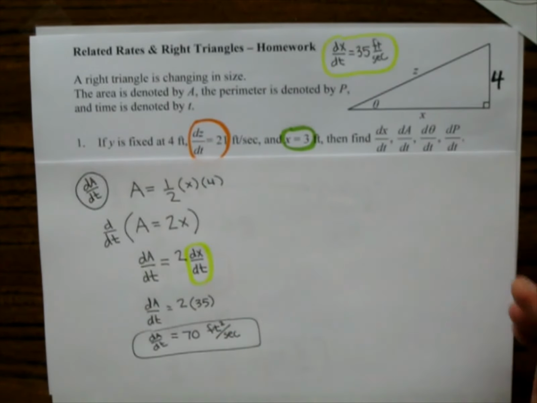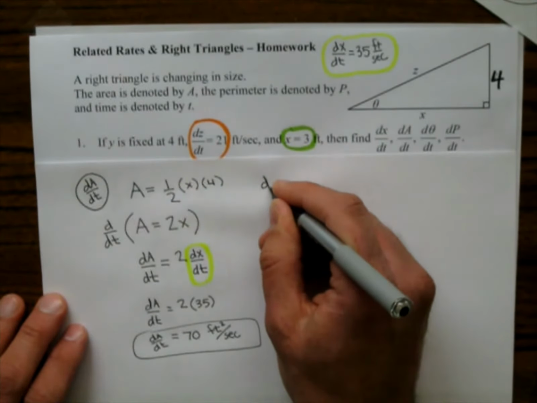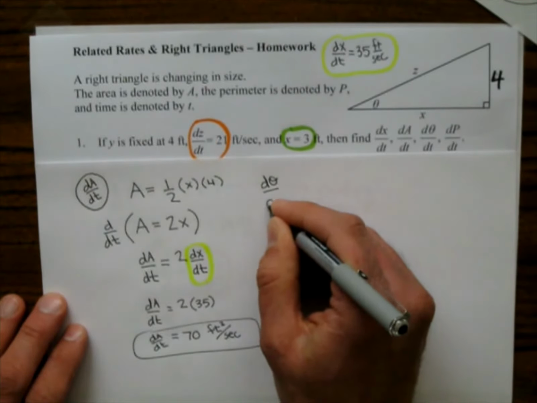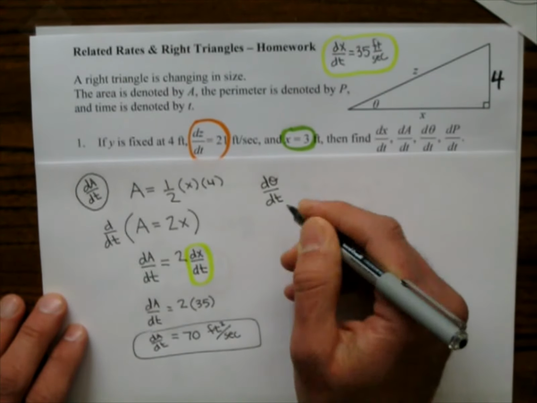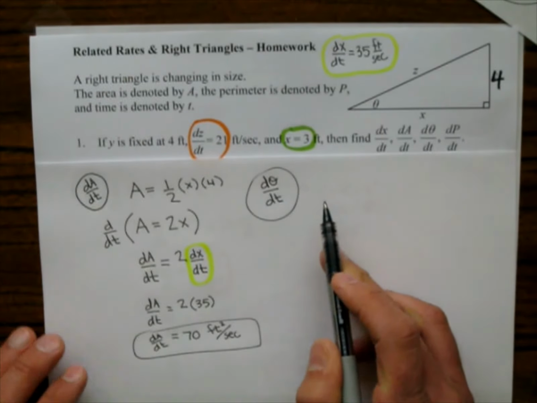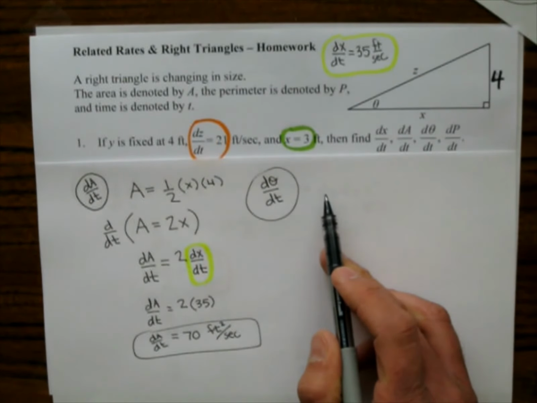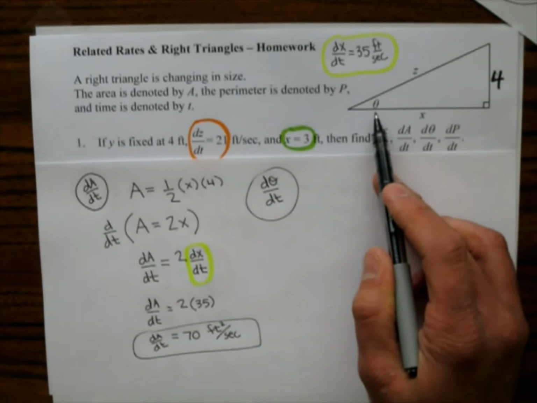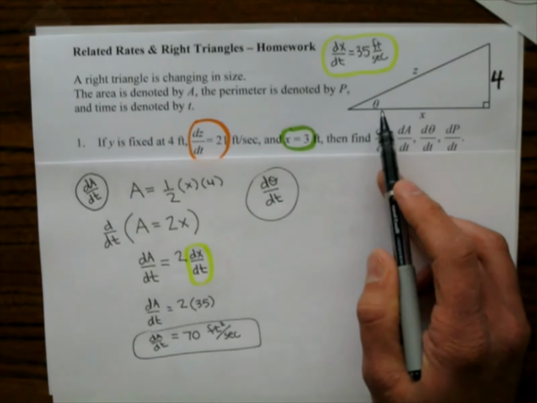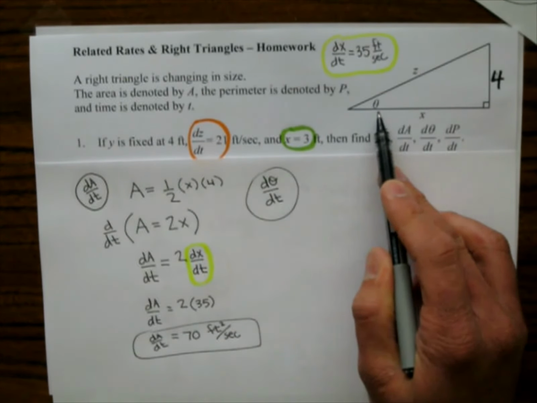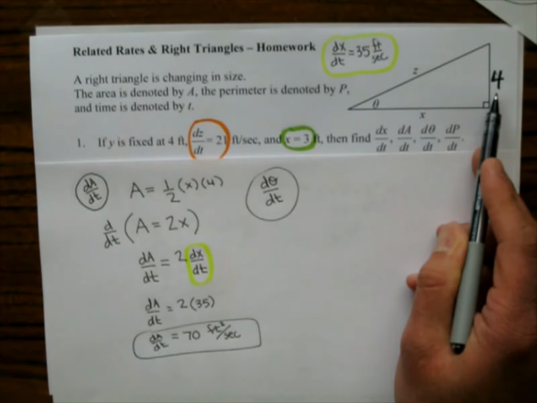Now the scary one. The scary one happens to be d theta/dt. That's what we're looking for. Okay, so do we know any formulas that have a theta in it? Well, we can say the trig ratios, and there's 6 of them, but we probably want to incorporate one that has this constant 4.